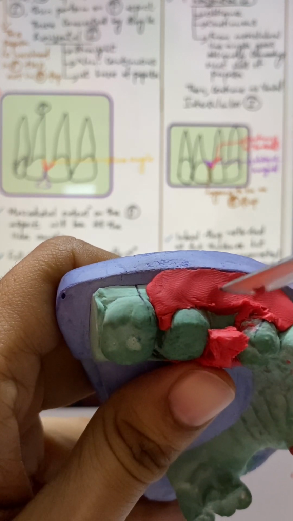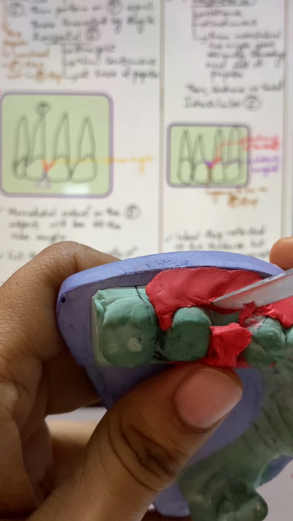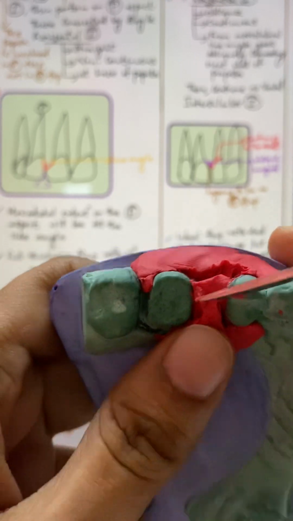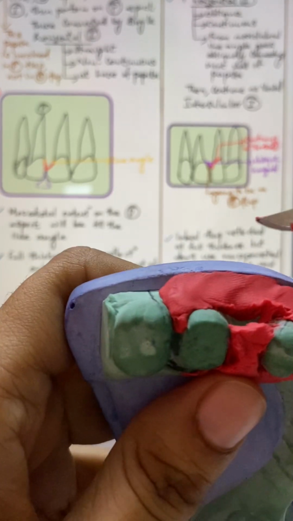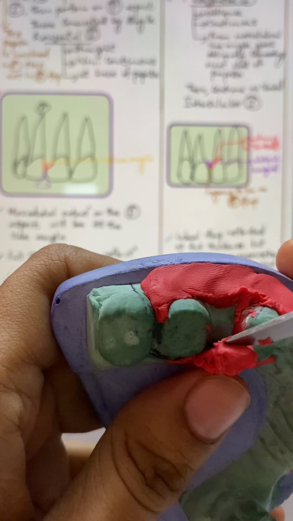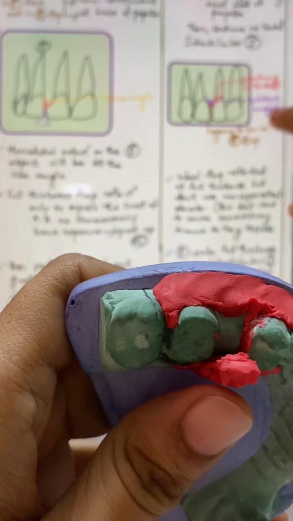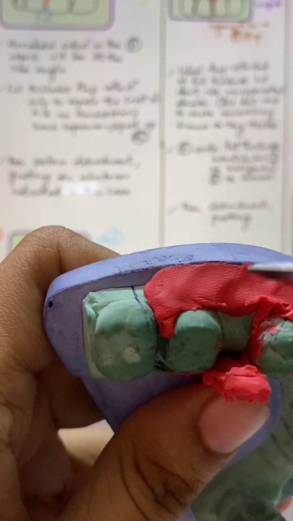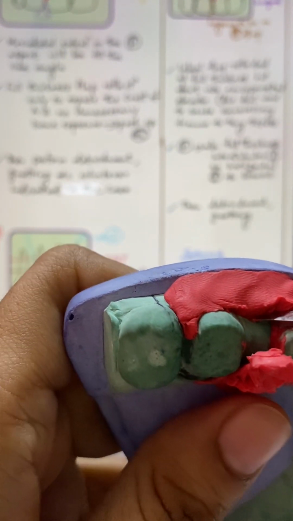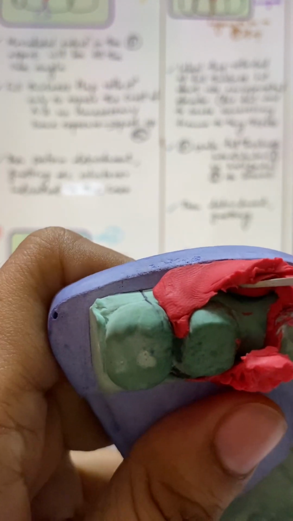Actually in the normal papilla preservation flap, we have seen that we move this papilla buccally. Here it goes into the palatal flap, palatal area, and then we have to reflect only a full thickness flap to expose the crest of the alveolar bone.